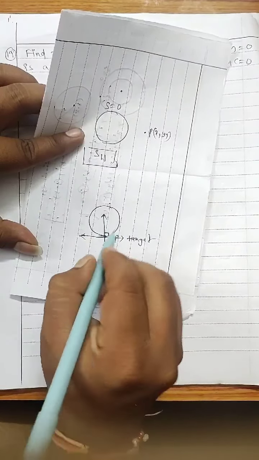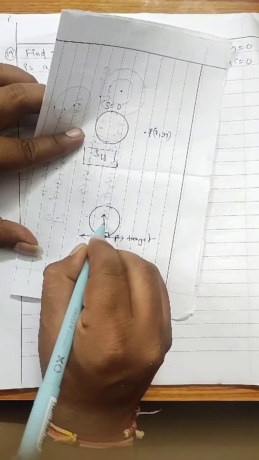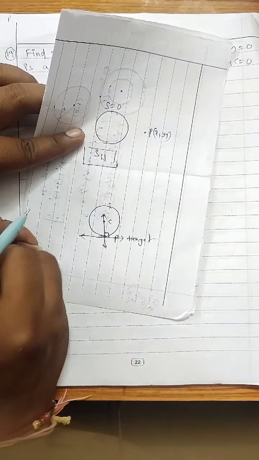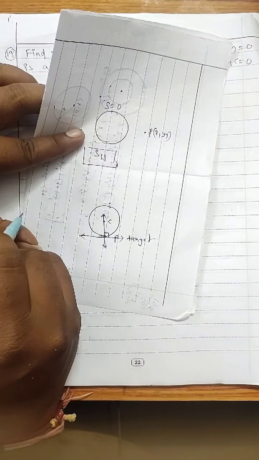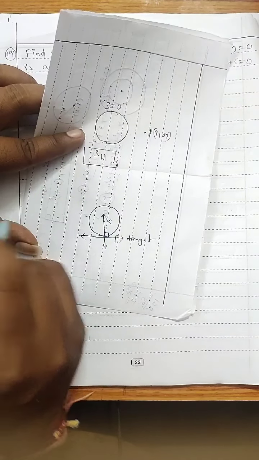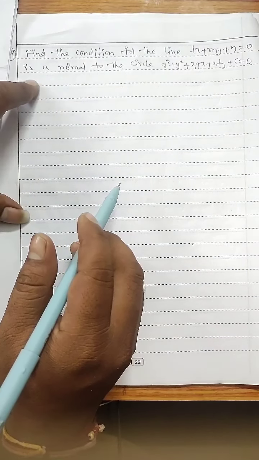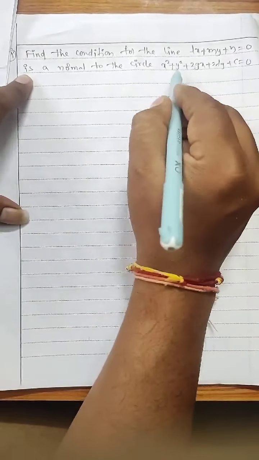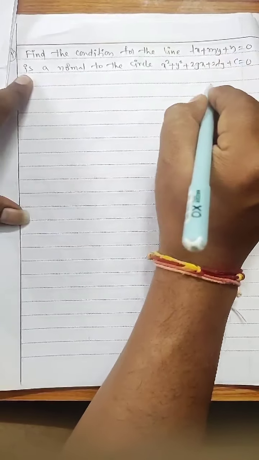So at the point P, the normal passes through the center C. Any normal on the circle compulsorily passes through the center only. We have to use this condition to solve this problem. We have: find the condition for the line lx plus my plus n is equal to 0 to be a normal to the circle x square plus y square plus 2gx plus 2fy plus c is equal to 0. This is the circle.